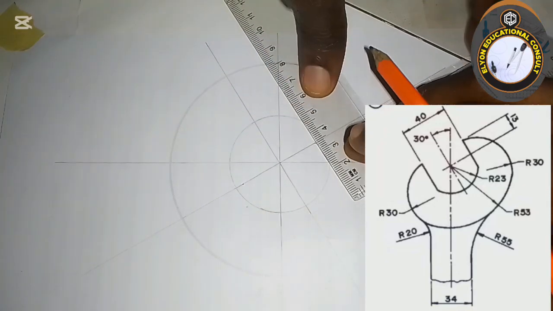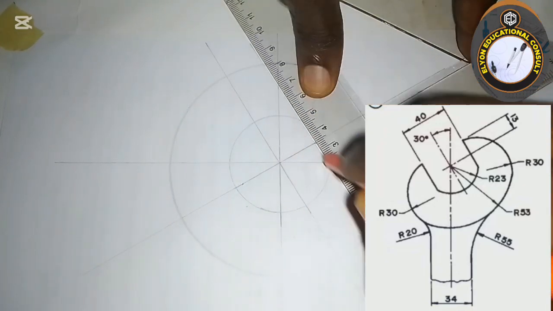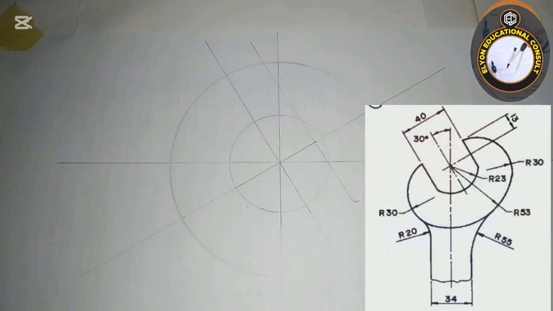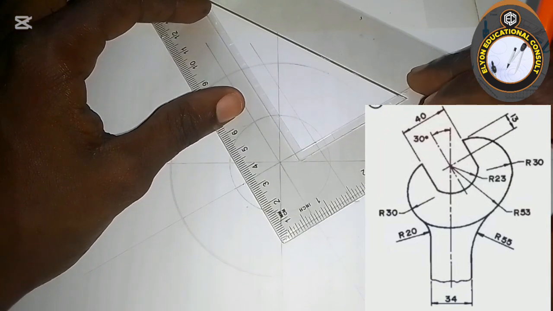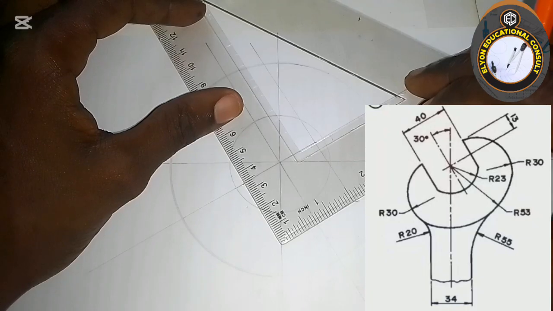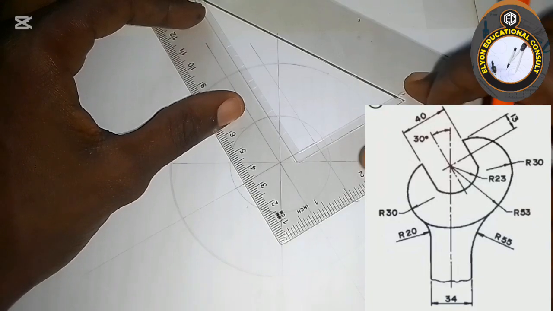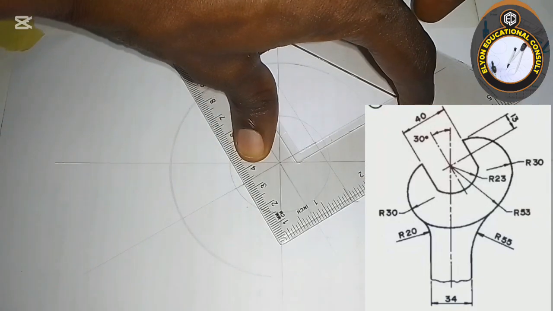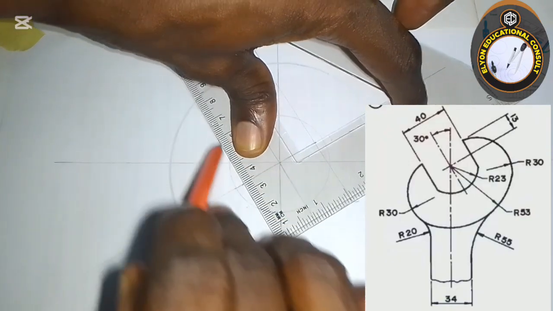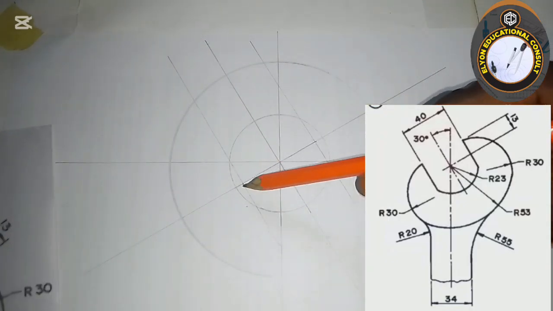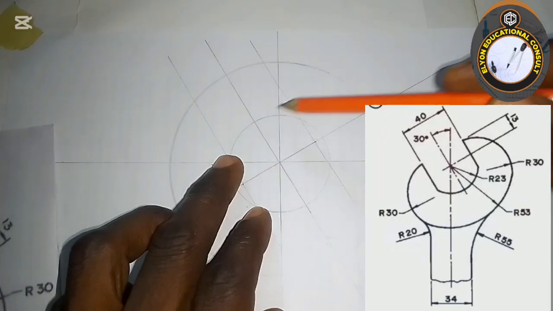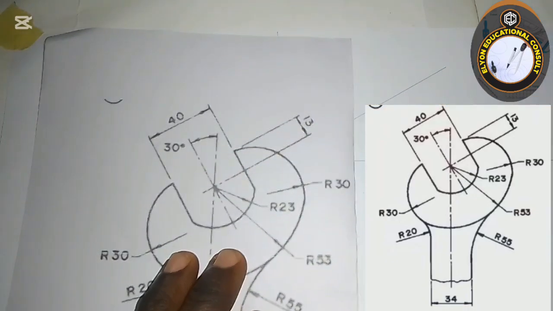Okay, as you can see, pin it down, and draw your line there. Then do for the other one this way, pin it down that way, then draw. Okay, so you have it this way. I hope this is clear now. So you have the opening. This will represent the opening, which is 40.